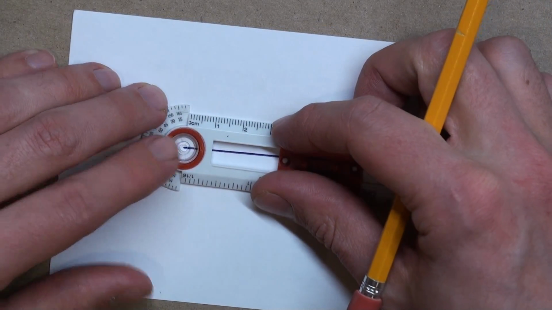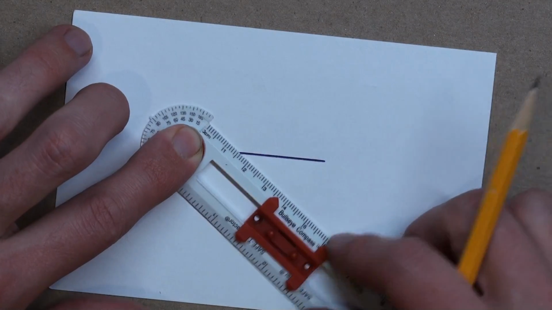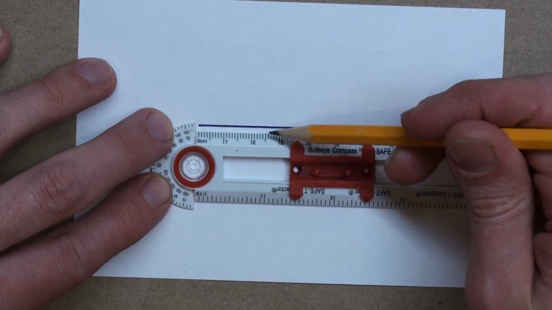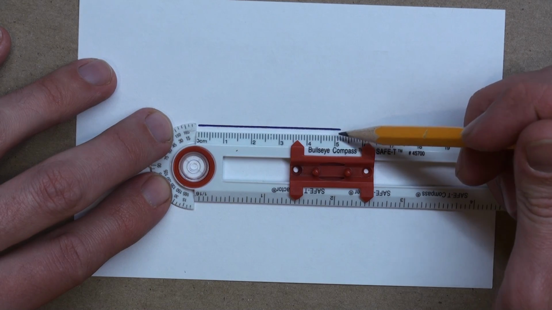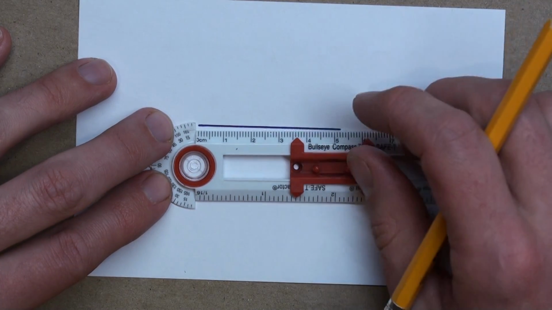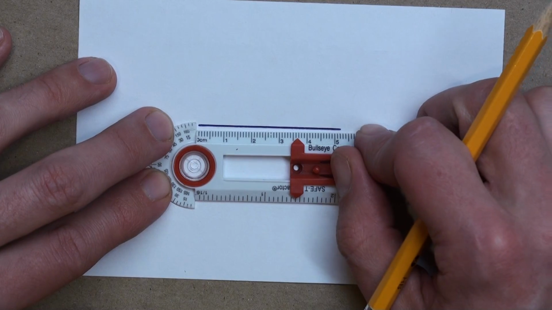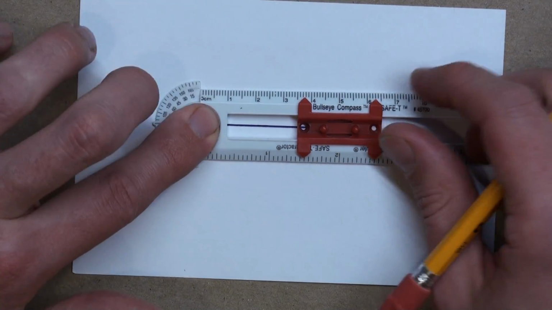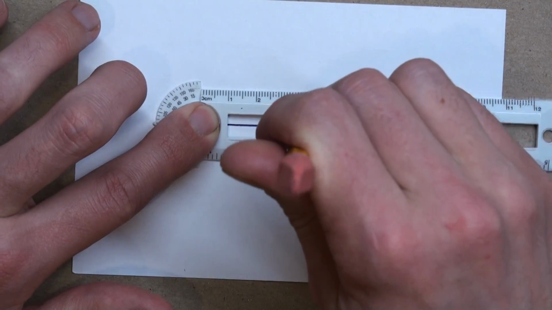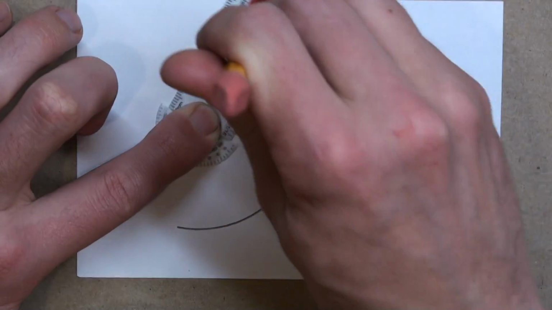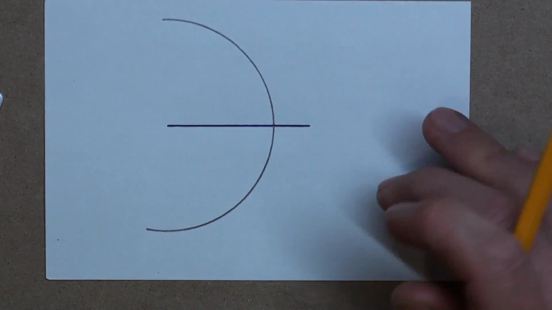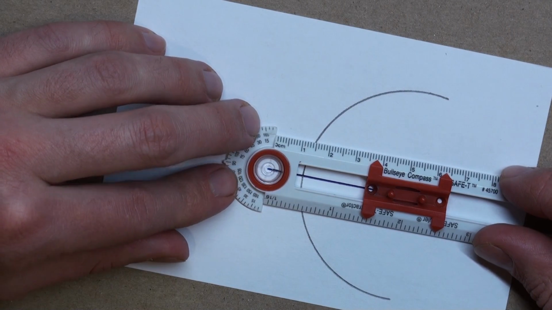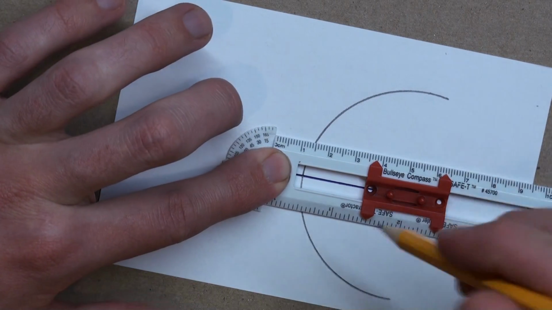I put my compass on the left end, and I make sure that my hole is somewhere in between halfway and to the end. I would go right in the middle, or I would go 3/4 of the way from one end to the other, and I make an arc just like that. Okay, then I go to the other side and I do the same thing.